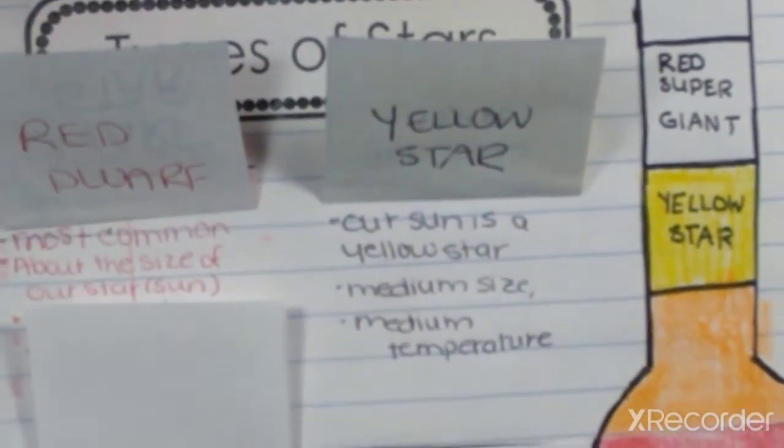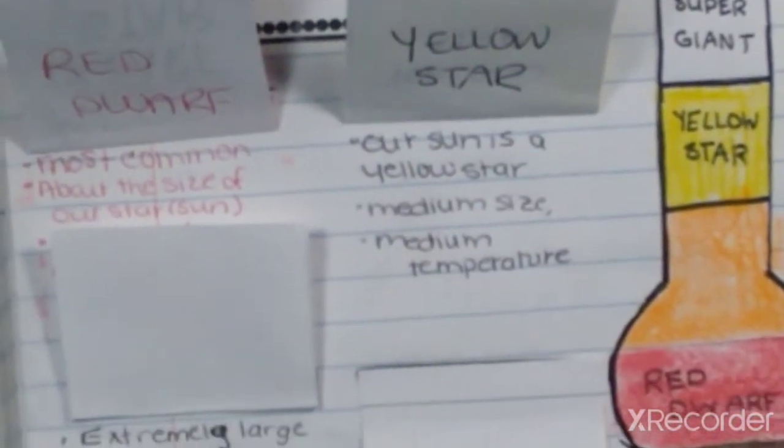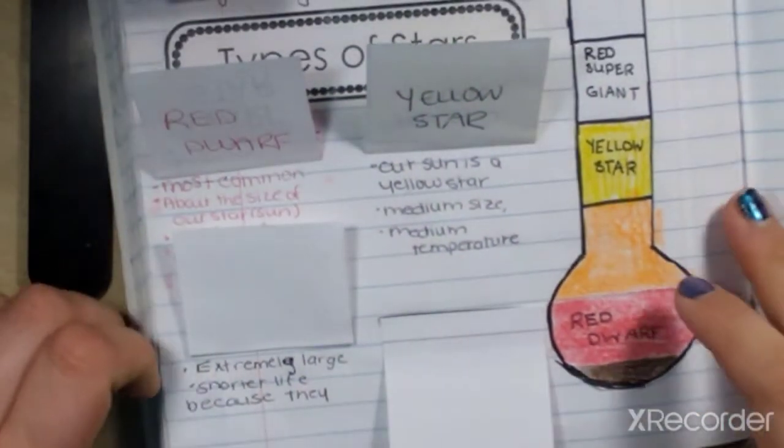Actually, let's see if I can zoom out so we can see that a little better. There we go.